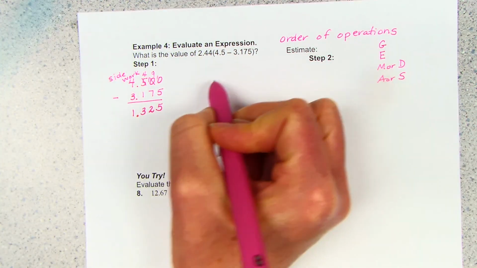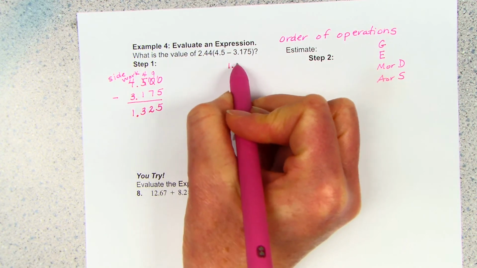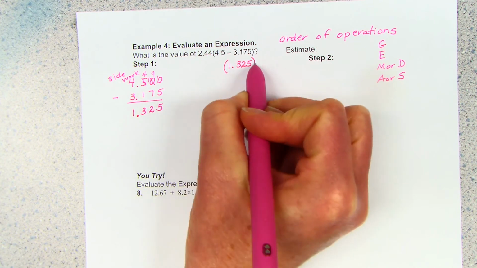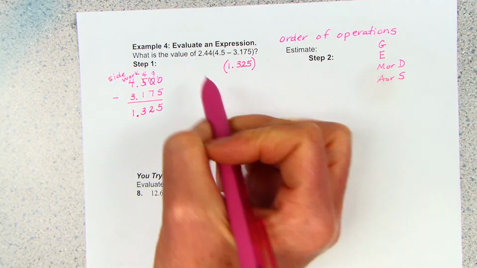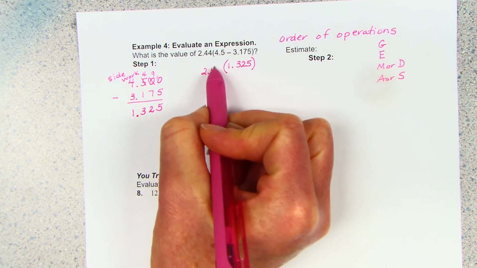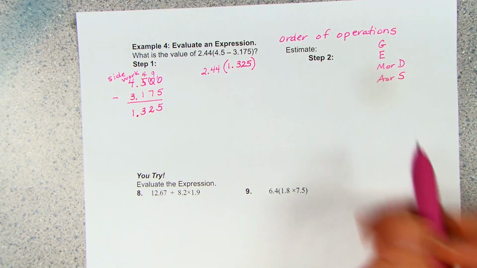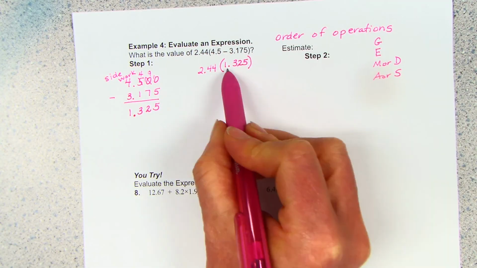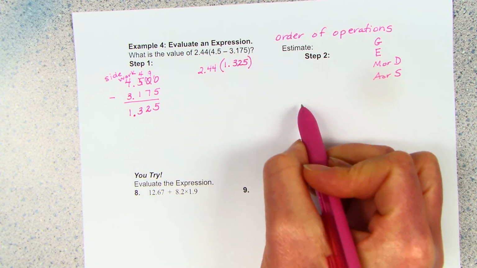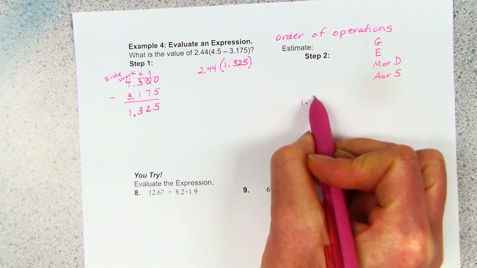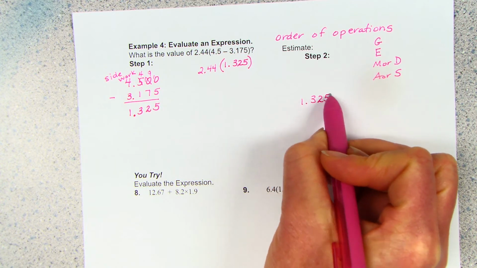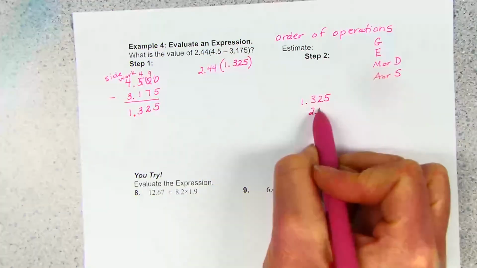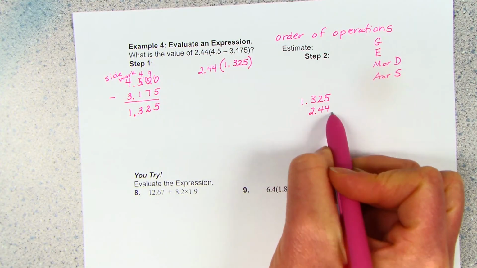So I'm going to write 1.325 here underneath, because when you do order of operations problems, I always want you to show your work going down. And then we're going to multiply that times 2.44. Okay, so then this side work, yuck, I don't want to do that. Okay, this one has lots of digits. In your homework, I tried not to give you too many like that. 1.325 and 2.44. So make sure that you are lining up to the right.